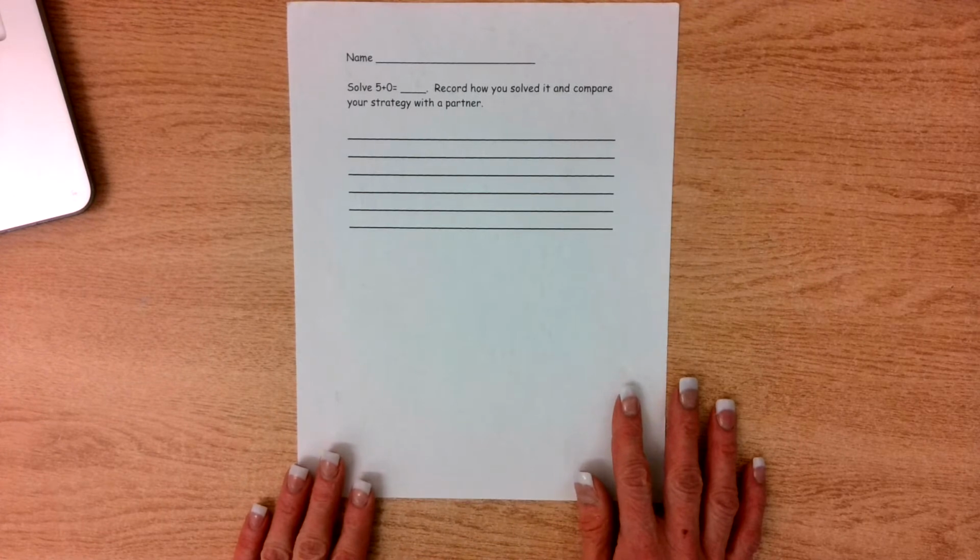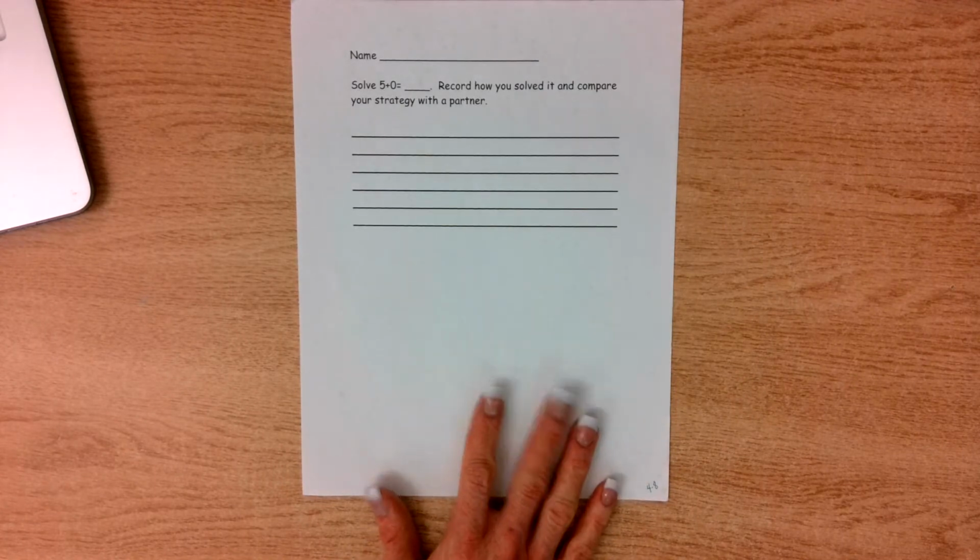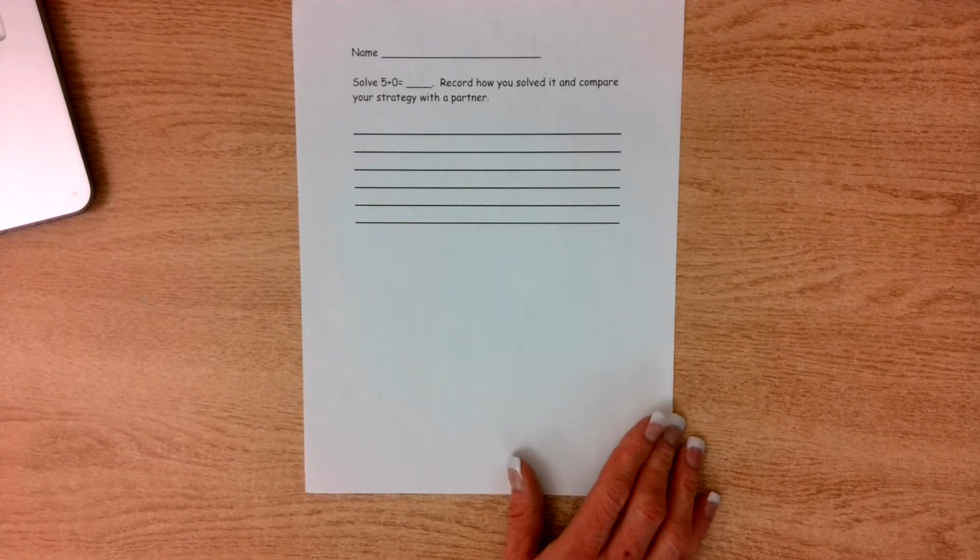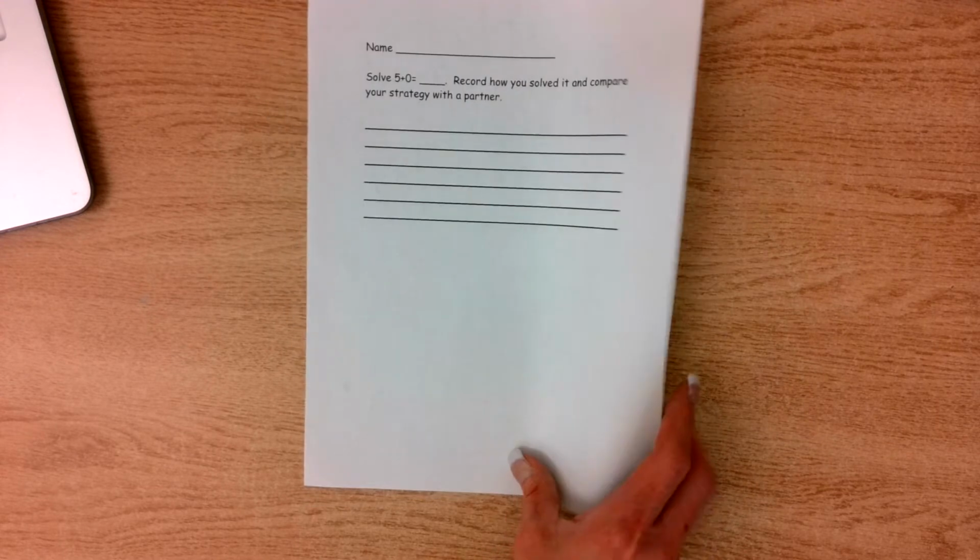Here's the math message. This will be an activity in Seesaw. So it says solve 5 plus 0. So you're going to write what the answer is there. Record how you solved it and compare your strategies with a partner. And I know you probably don't have a partner at home, so that's okay. But you're going to down here write how you solved it. How do you know what 5 plus nothing is? 5 plus 0. Okay, so again, this will be a Seesaw activity. So I want you to finish this in Seesaw. All right, perfect.